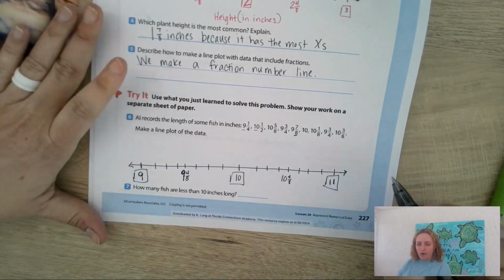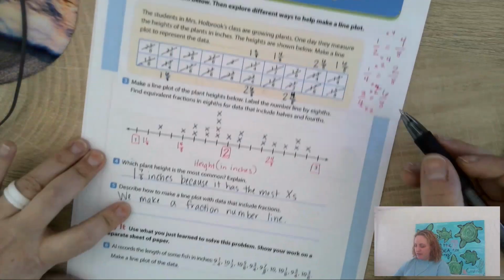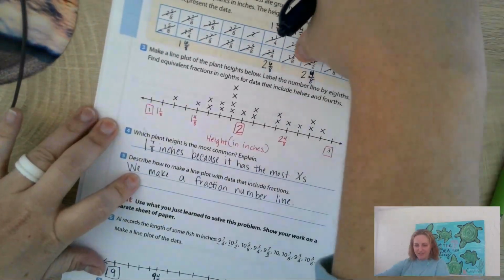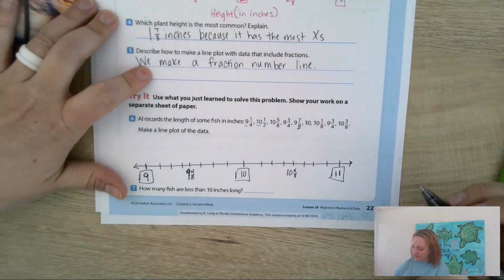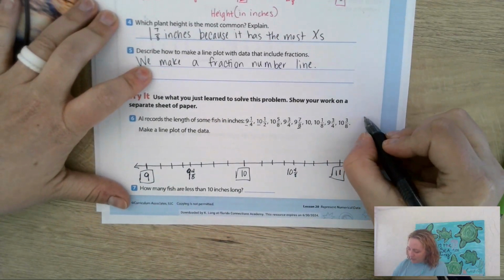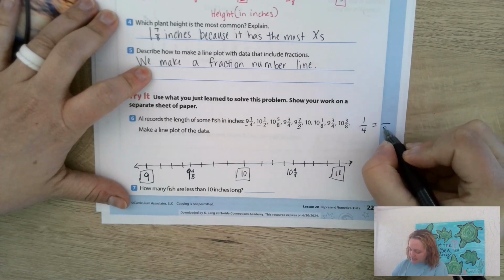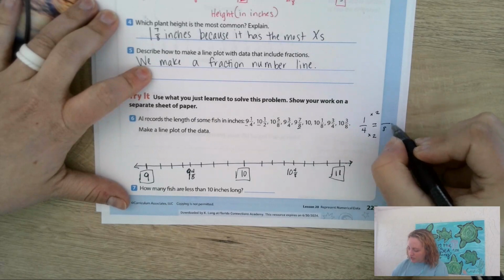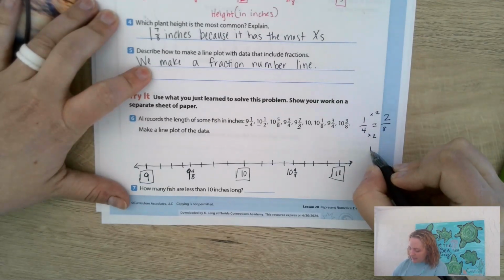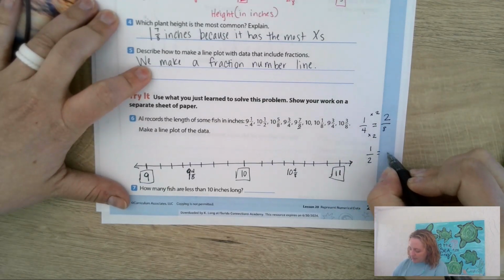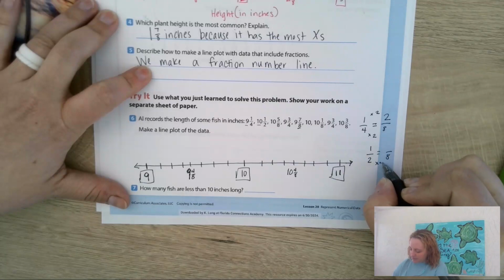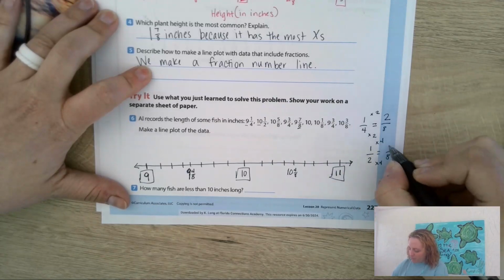Also, remember our equivalent fractions that we found up here. I'm about to get to the point where you can pause the video. Okay, so give me just one more second here. 1/4. Remember, if we want it to have an 8 as the denominator, we multiply the numerator and denominator by 2. 1/2. If we want the 8 to be the denominator, we have to multiply the numerator and the denominator by 4.